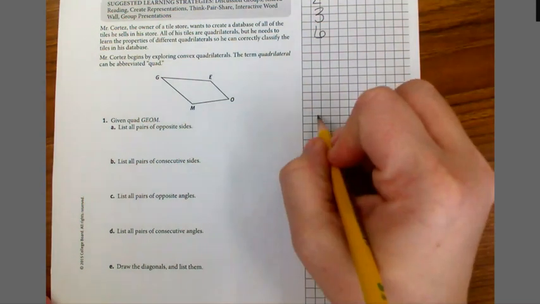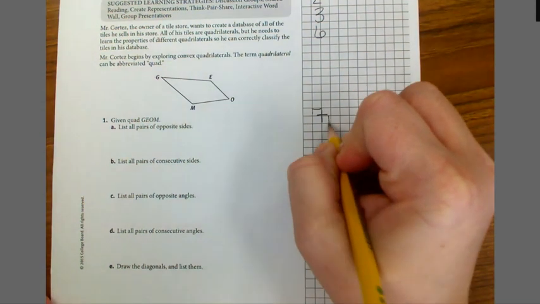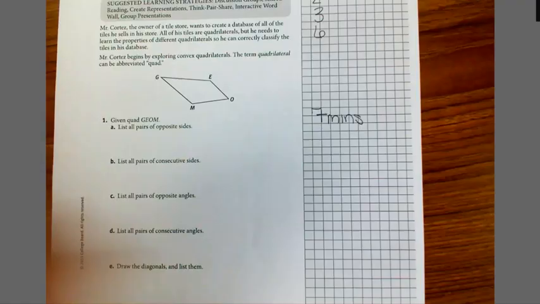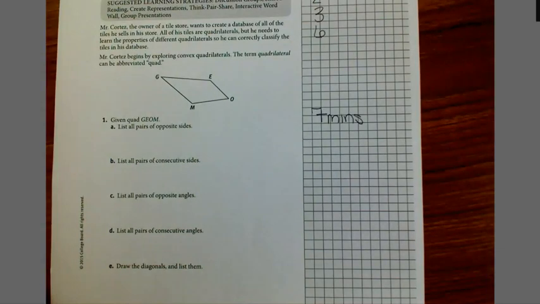For this section, I'm going to give you about 7 minutes to identify all your opposite sides, consecutive sides, opposite angles, consecutive angles, and to draw the diagonals and list them. Go ahead and pause your video now.